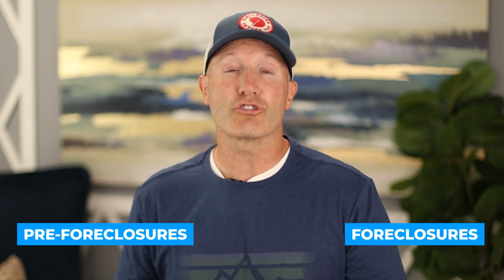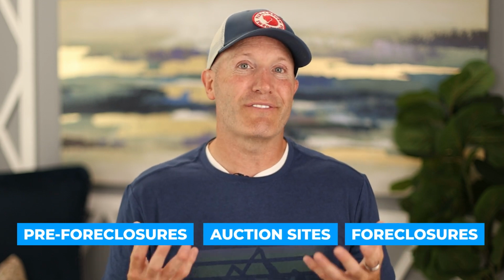And there are a lot of ways to do this. There's pre-foreclosures, foreclosures, auction sites. There are many ways to find these properties that are going to have to be sold at a discount anyway, because an agency has probably gotten involved in it. Like with a foreclosure or a pre-foreclosure, chances are the bank's saying, listen, you've missed payments. I'm going to foreclose on this property so I can get the money that is owed to me, or at least as much as I can.